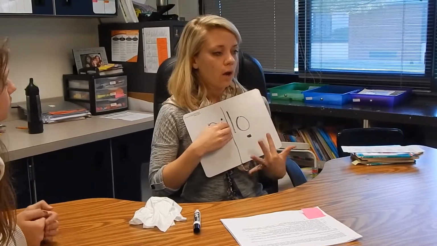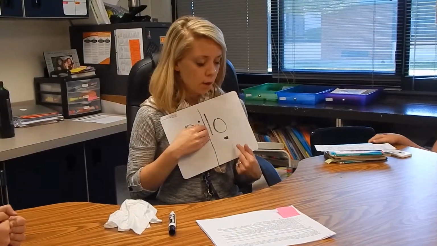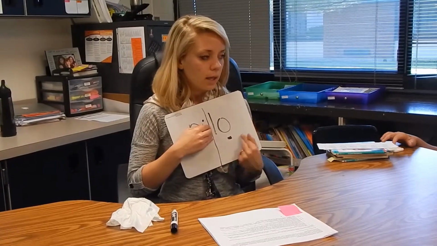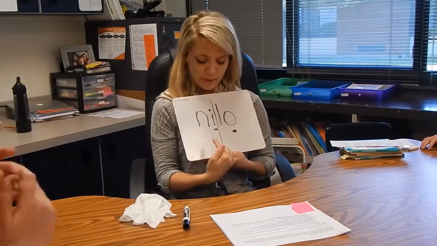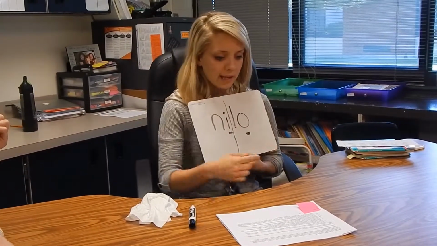Looking at the second syllable, L-O, open or closed? I know it is open because it's not closed in by a consonant, so my vowel makes the long O sound, O. Reading the syllable as L-O, low. When I blend them together, my nonsense word becomes nigh-low, nigh-low.